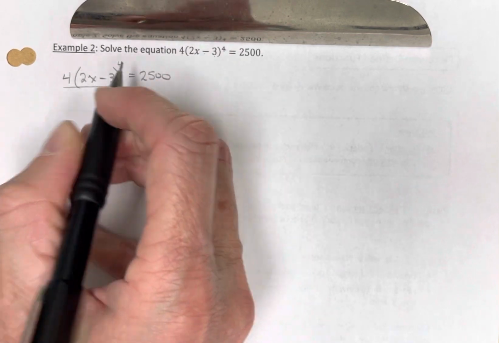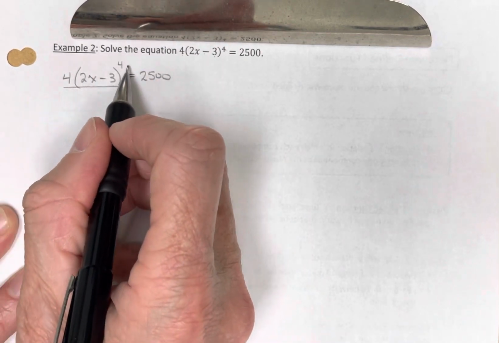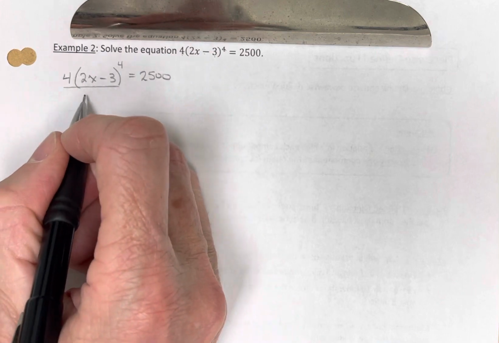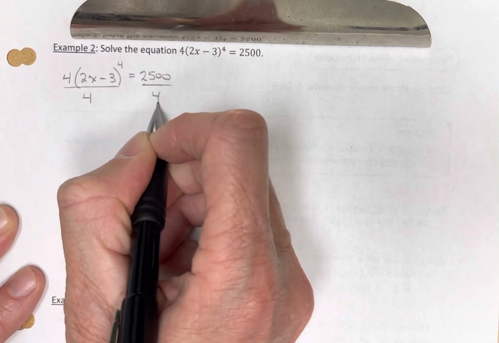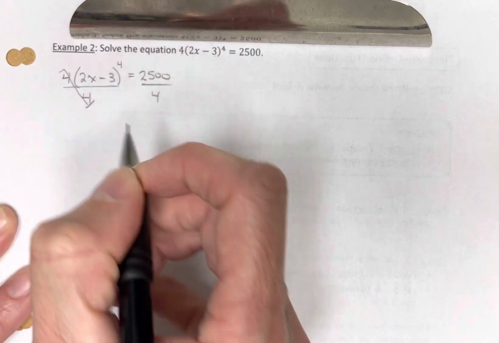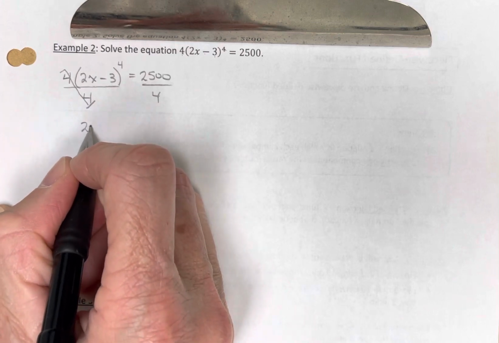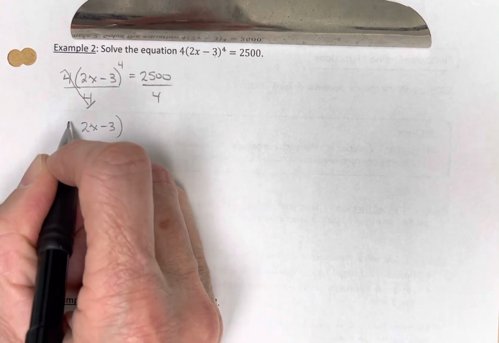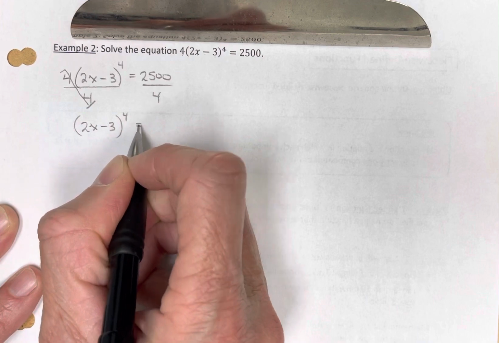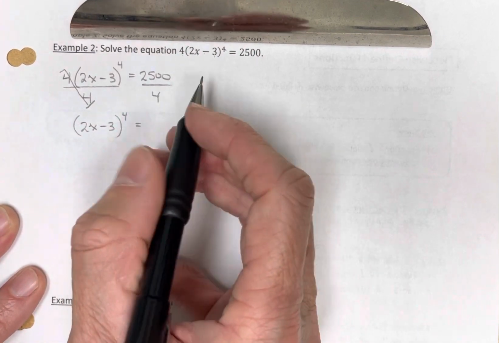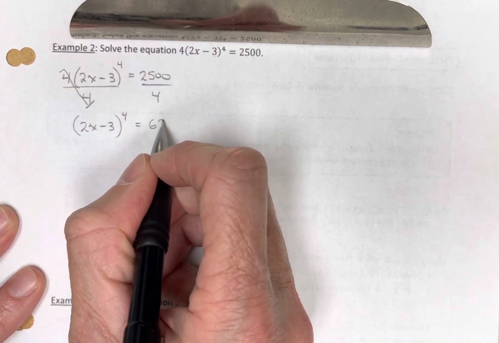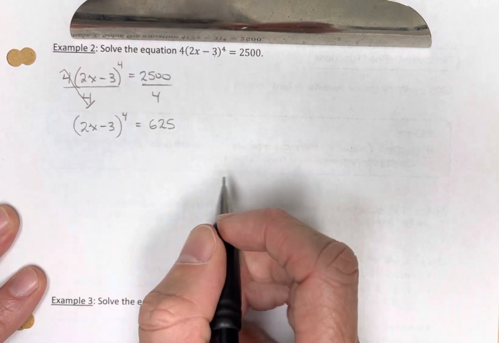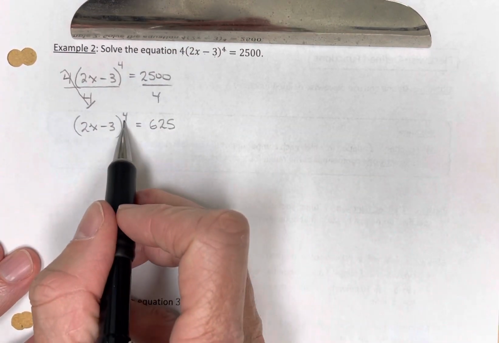Let's divide both sides by 4. I want to get this by itself, so I'll divide both sides by 4. That's a 1, so I got the 4 moved over. And I have 2x minus 3, all of that to the 4th power, and 2,500 divided by 4 is 625.